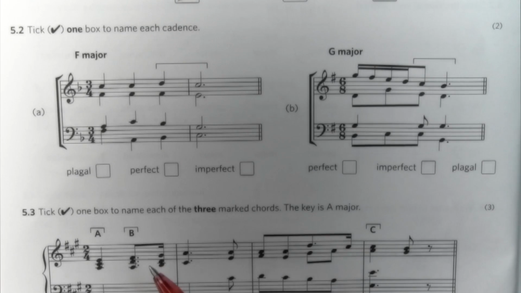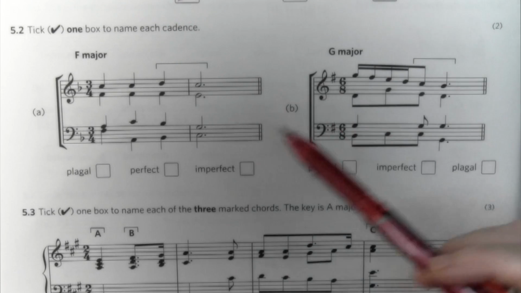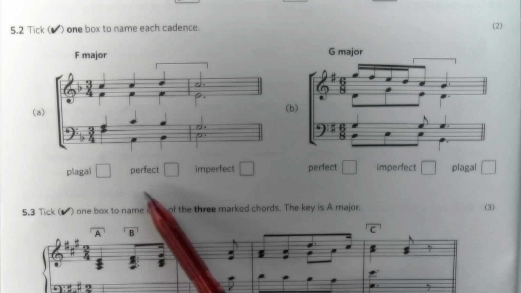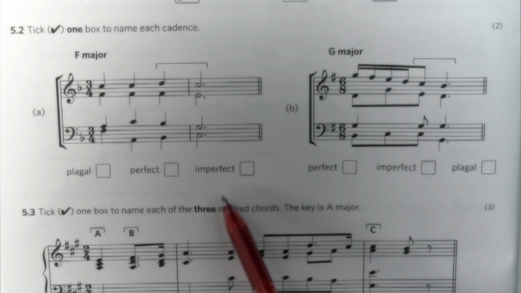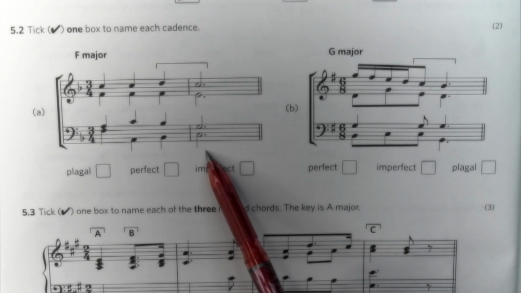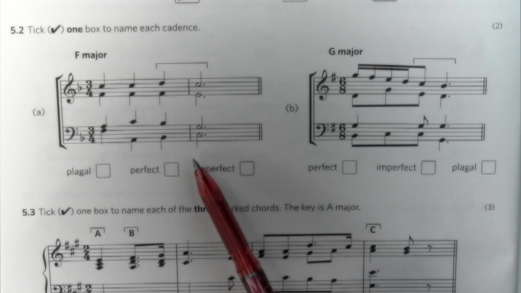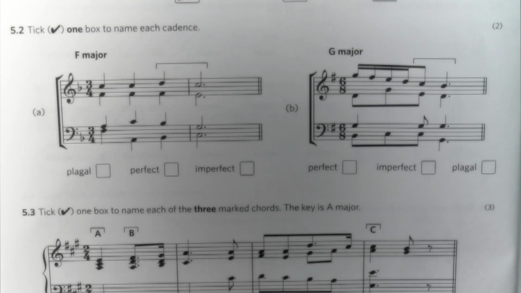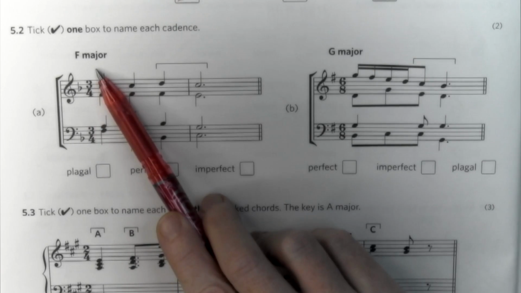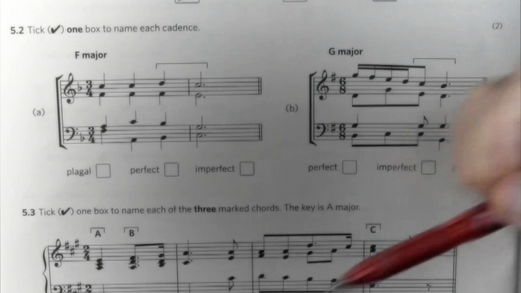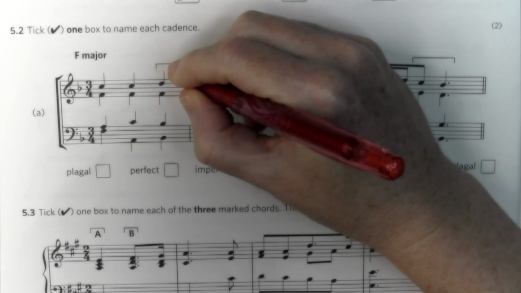In question 2, we need to go further. I did it in the first question, but here we need to really tick the box that indicates the cadence included in our piece. We are in F major, so let's identify the chords first.